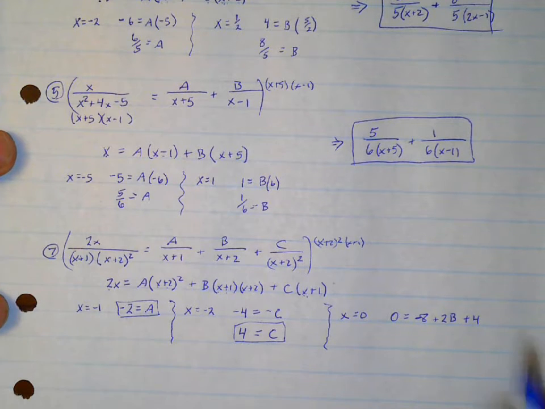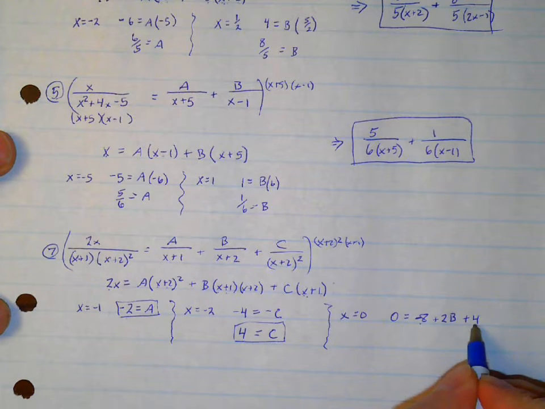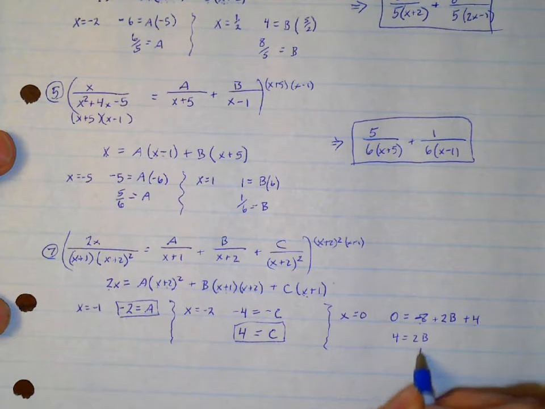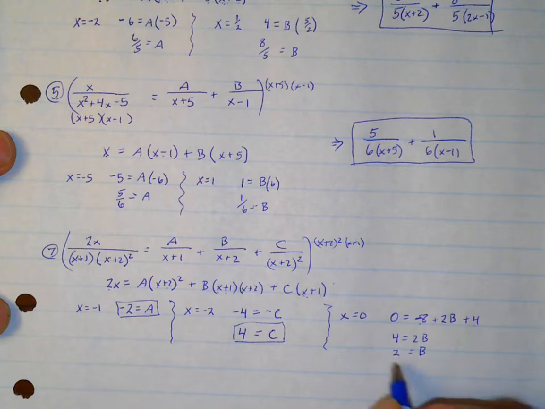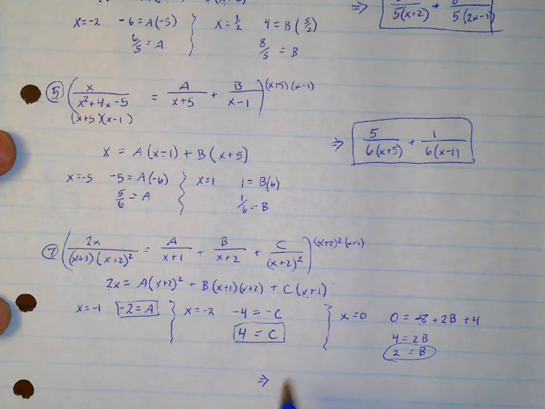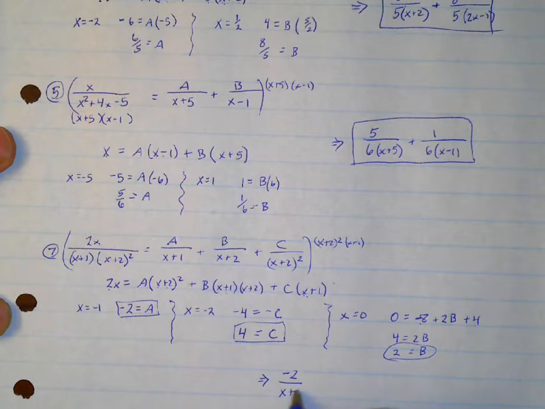Okay, so I'm going to solve this. Add these together, I get negative 4. Add it to the other side, I have 4 is equal to 2b. Therefore, b is equal to 2. Okay, so my answer is going to be a, which is negative 2 over x plus 1, plus the b, which is 2 over x plus 2, plus the c, which is 4 over x plus 2 squared.